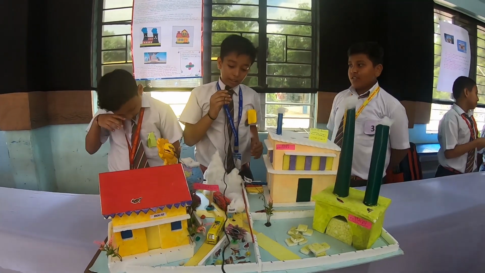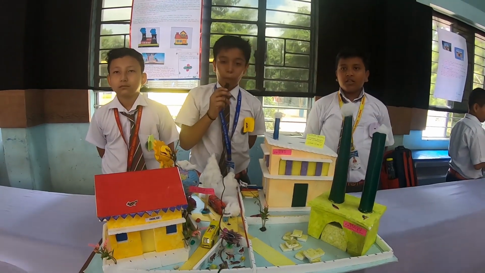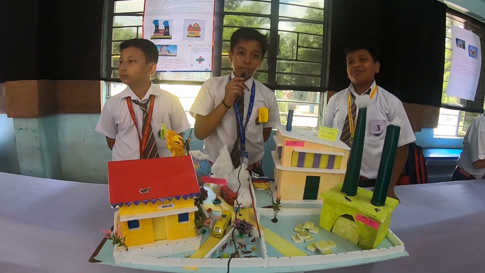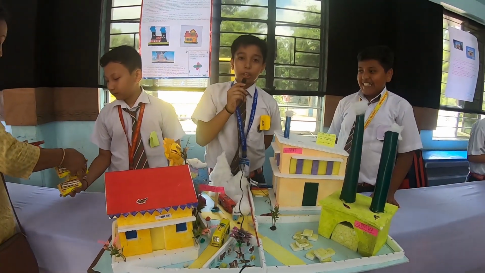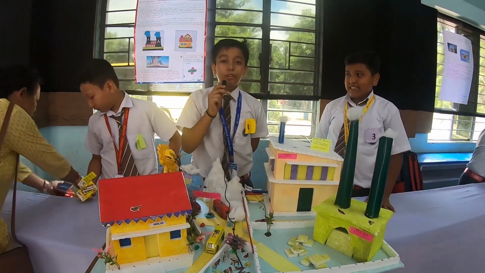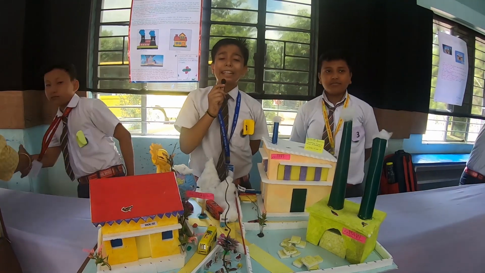So this is the topic of global warming, and today this model is a greenhouse. So today first of all we will tell about global warming. As greenhouse gas emissions blanket the earth, they trap the sun's heat actually. This leads to global warming and climate change.